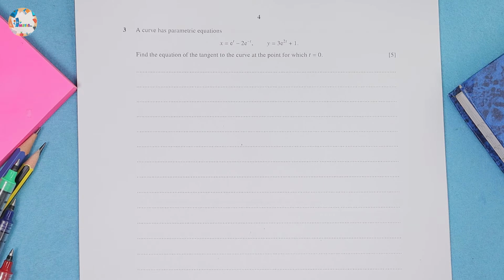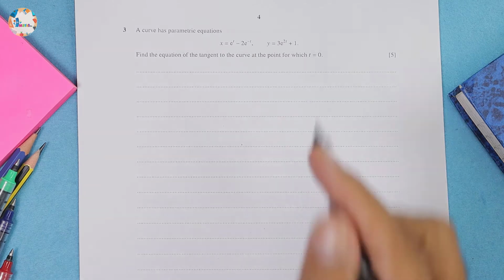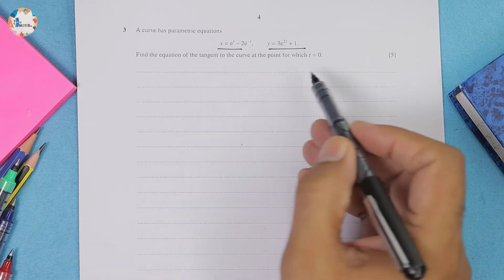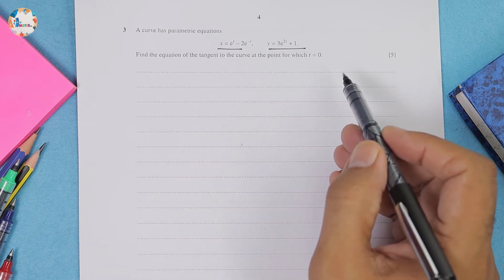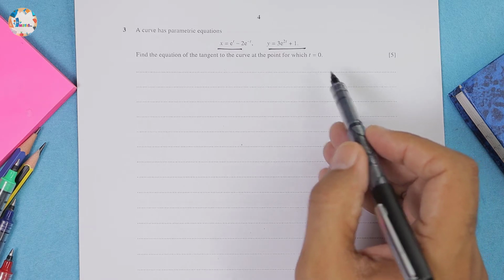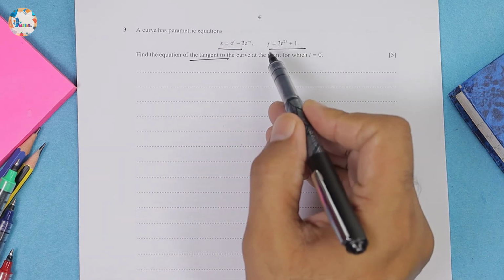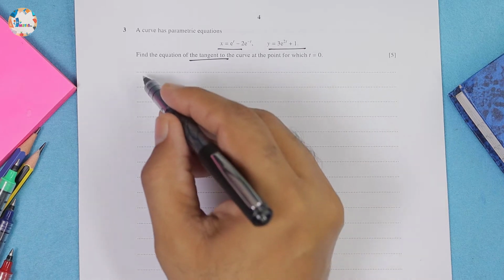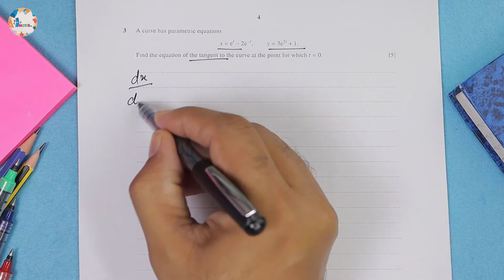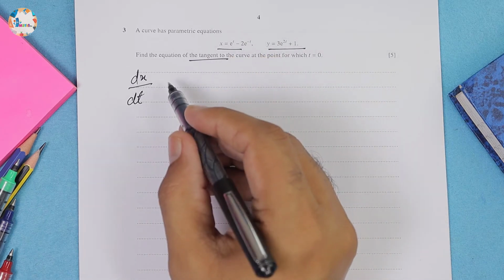A curve has parametric equations, this one and this one. Find the equation of the tangent to the curve at the point at which t is equal to 0. For the tangent we will be taking the derivative. This is x, so we can find dx by dt, taking the derivative with respect to t.